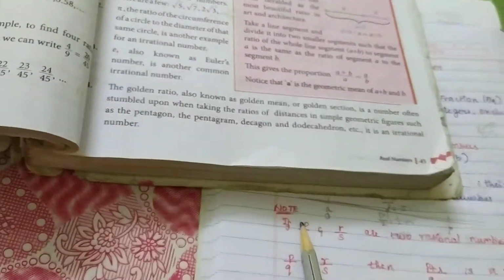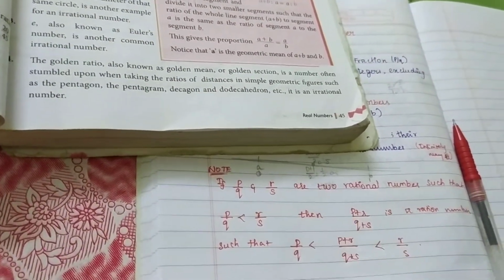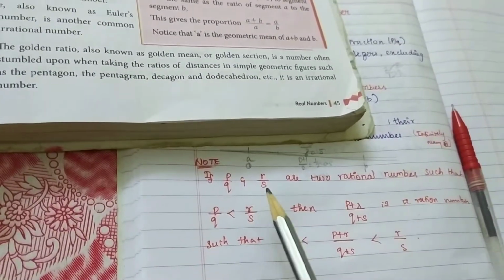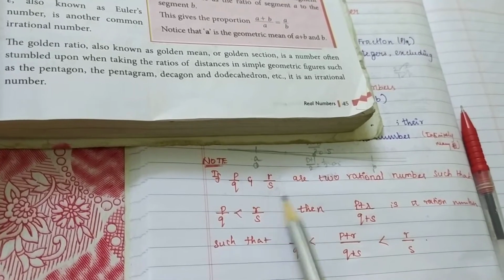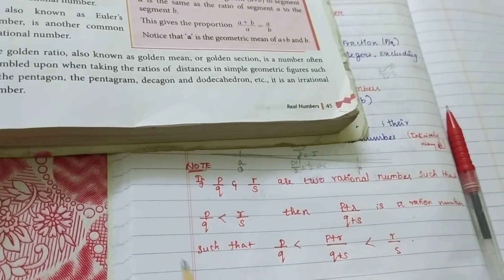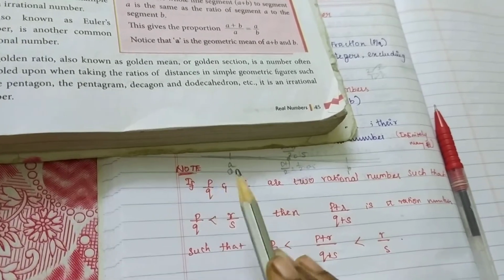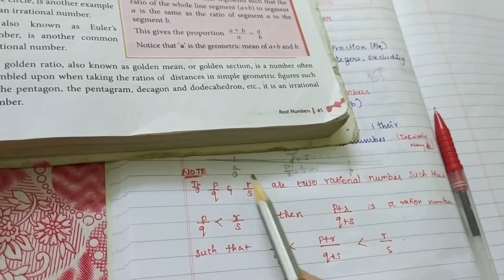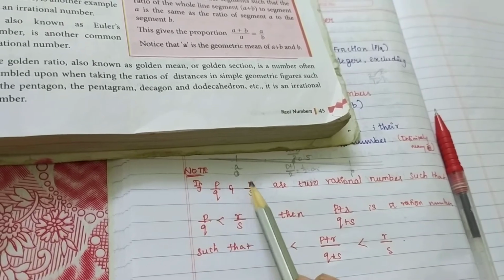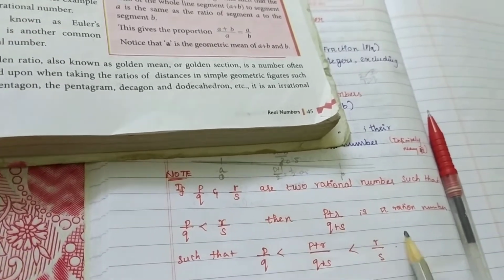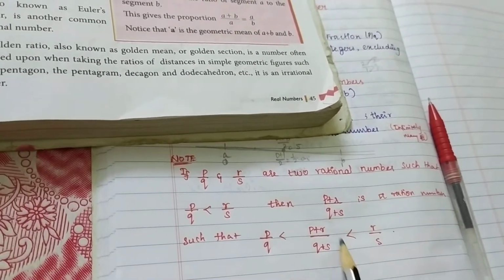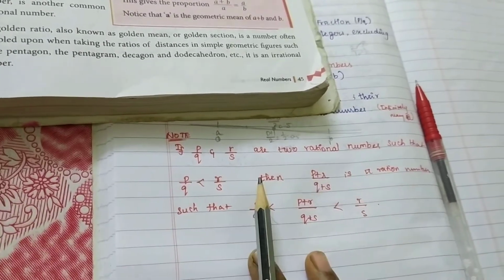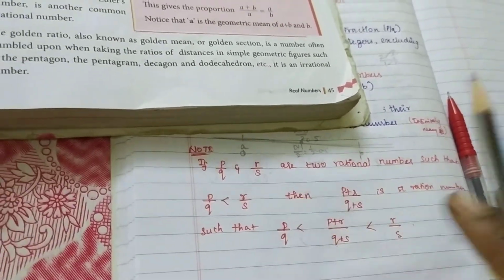In the book they mention a note. You need not know about this, just learn it. They have given two rational numbers p by q and r by s. We know a fraction form is rational. Whatever alphabet you need, take it, it's no problem. In the book they gave these alphabets. This value is definitely less than this value. So the numerators you add to the numerator, the denominators you add to the denominator. That value is also rational. If you add like this, it lies in between these two numbers. That's a major concept in this part. This is the introduction part of the real numbers.